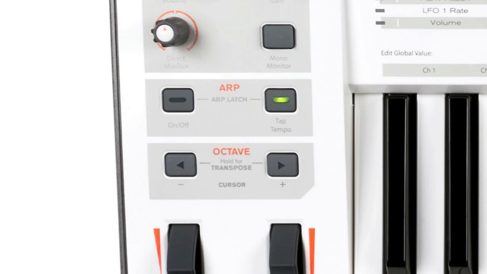Coming down next, that's where you switch your arpeggiator on and off, and where you can tap tempo. If you press that, 4 taps will give you your new tempo by tapping that button. Also, if you hold both buttons down, then you can latch the arpeggiator so you don't have to keep your fingers pressed on the keys once it's playing.